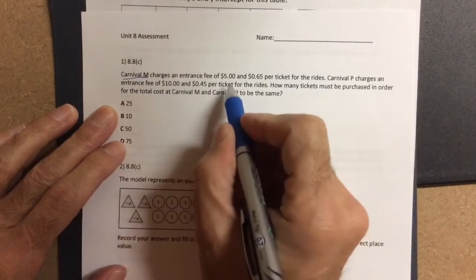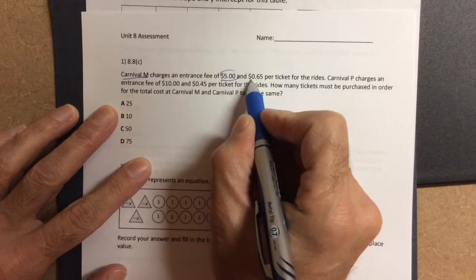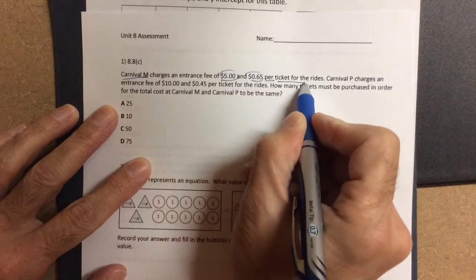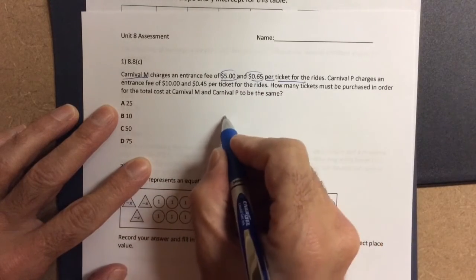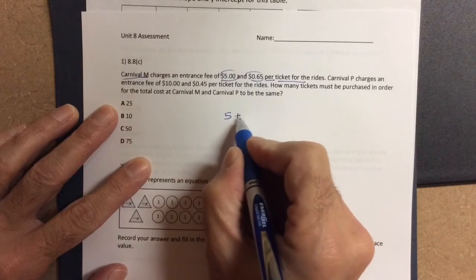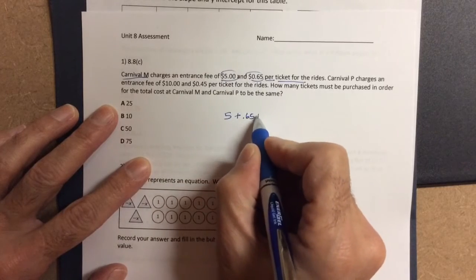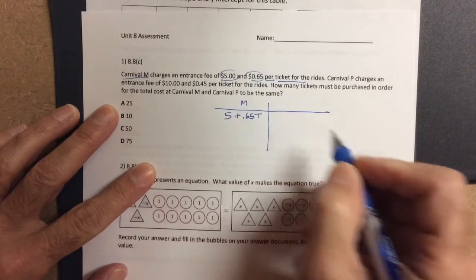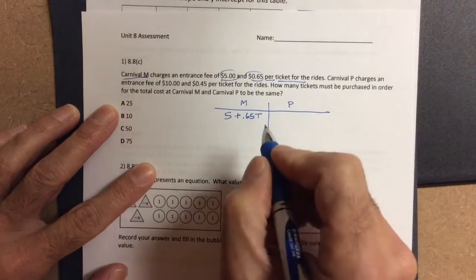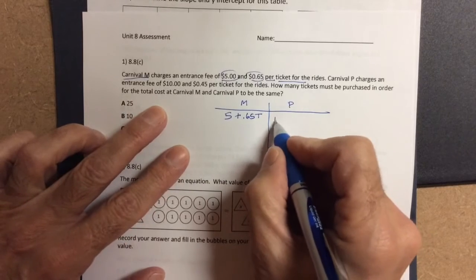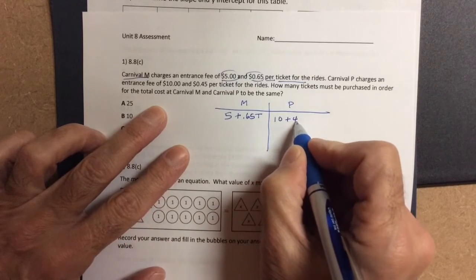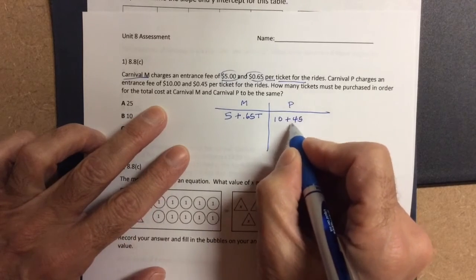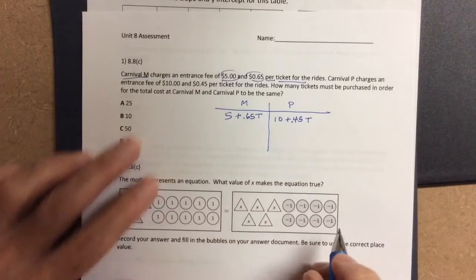Carnival M charges an entrance fee of $5.65 per ticket. So it's $5 to get in and 65 cents per ticket. That would be for Carnival M. Carnival P charges $10 to get in and 45 cents per ticket.